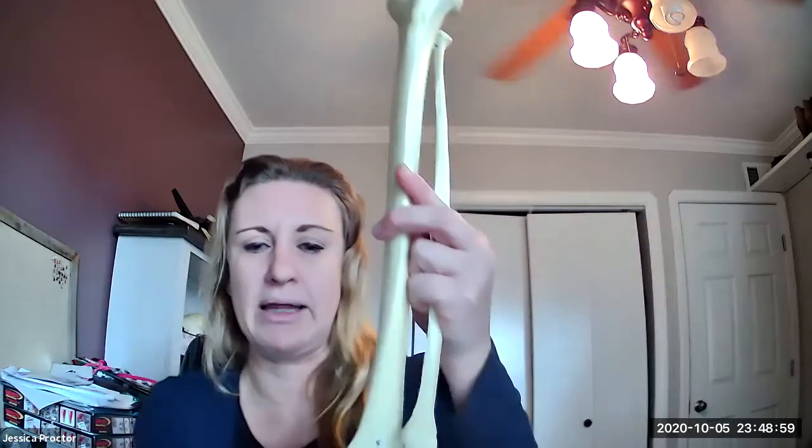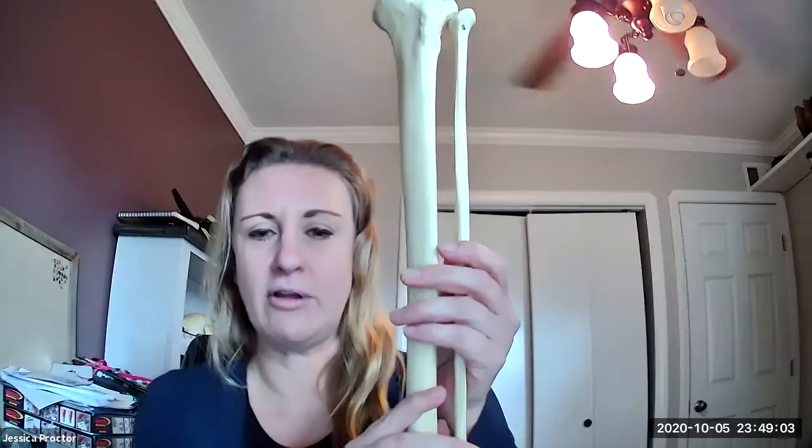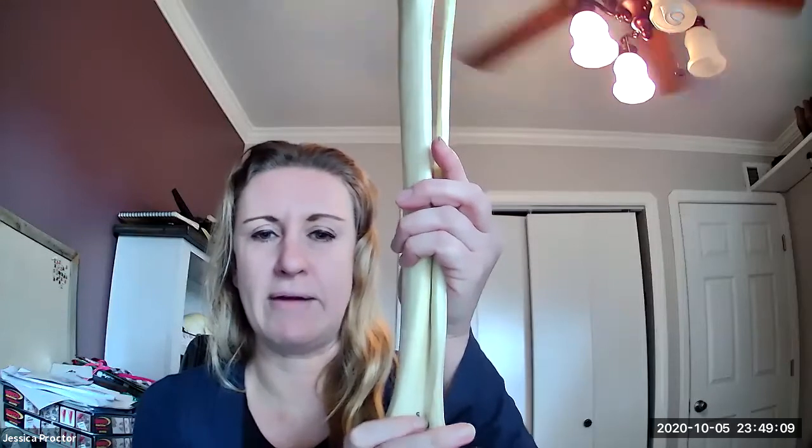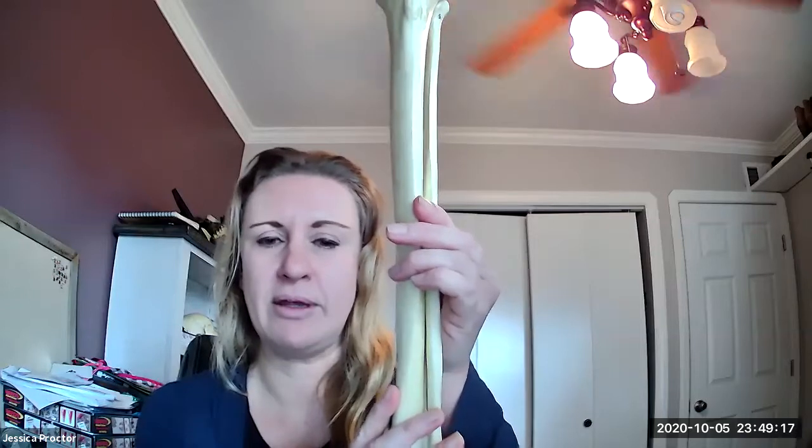So if you've got the medial malleolus, remember that's on the inside of your ankle. And then your fibula, that's a long skinny bone that is lateral to the tibia. I'm not going to make you remember all aspects of the fibula. I just want you to know in your lower leg, the larger bone, that's the tibia, that's your shin bone, and the long skinny bone that's lateral to the tibia, that's the fibula.